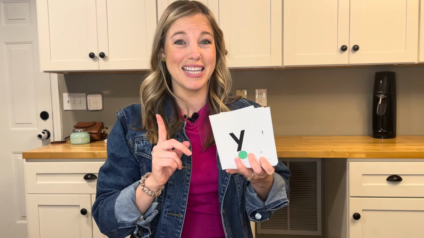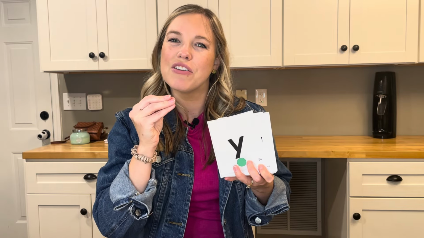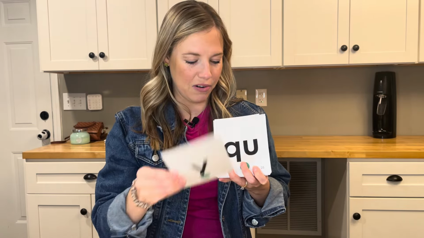Y, okay, this is one that I had to retrain myself on recently because I always said Y, but it's more of like a Y, because if at the very beginning, like if we're saying the word yes, yes. So it's really hard to isolate. I don't think your child's not going to learn to read if they say y versus ye, but if you really want to isolate that sound individually, ye is the sound.